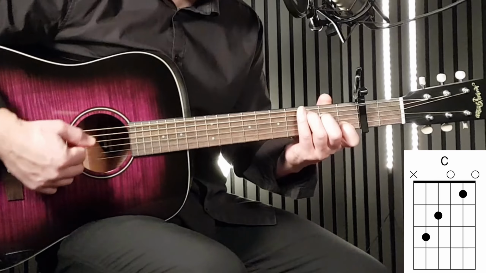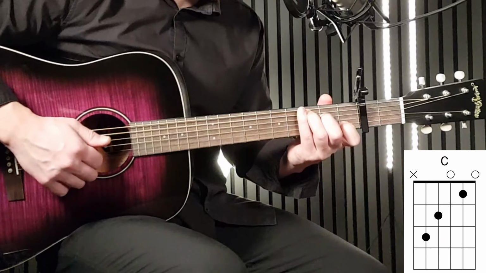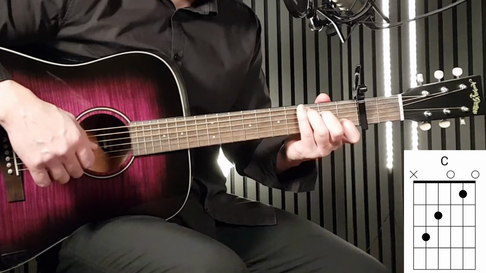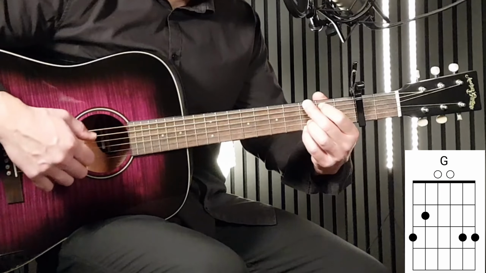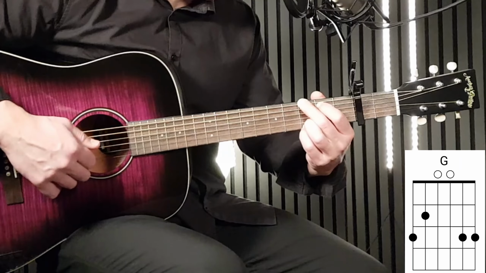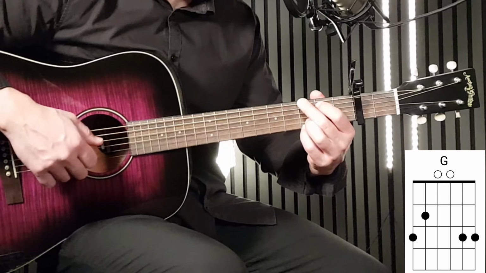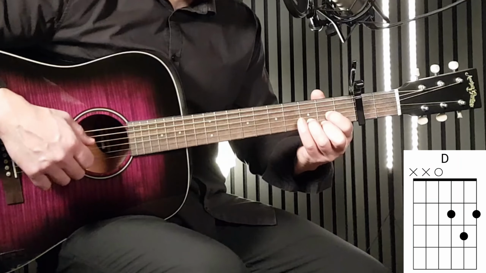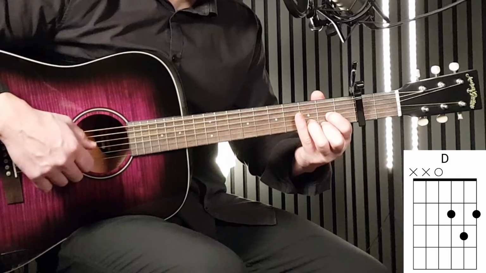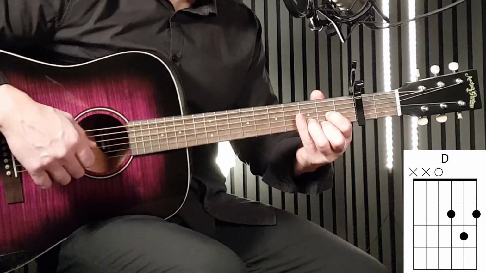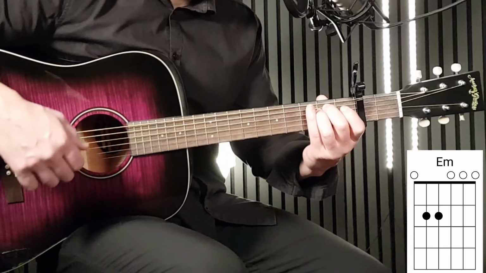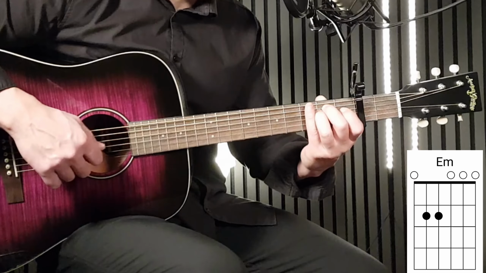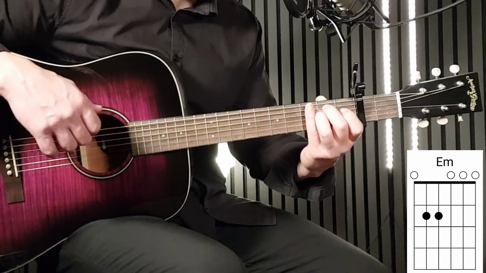Let's start with C. And that goes 3rd A, 2nd D, open G, 1st B, and open E. G next. That goes 3rd E, 2nd A, open D, open G, 3rd B, 3rd E. D next. Open D, 2nd G, 3rd B, 2nd E, and finally we have the E minor. And that will be open E, 2nd A, 2nd D, open G, open B, and open E.